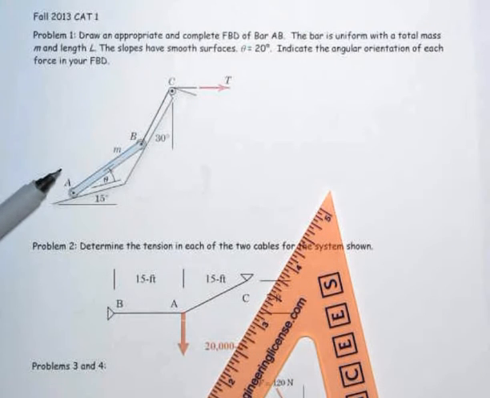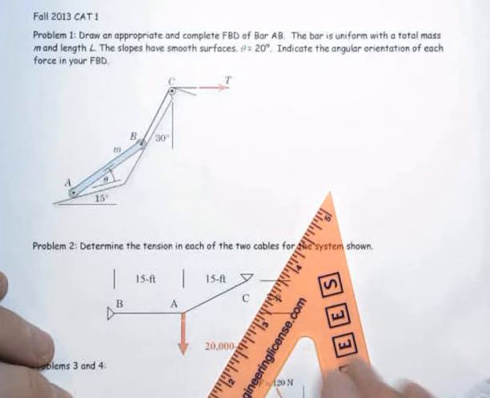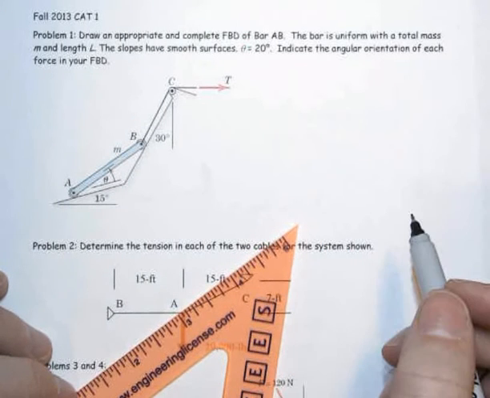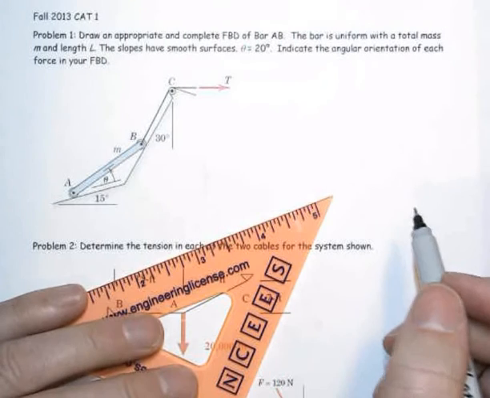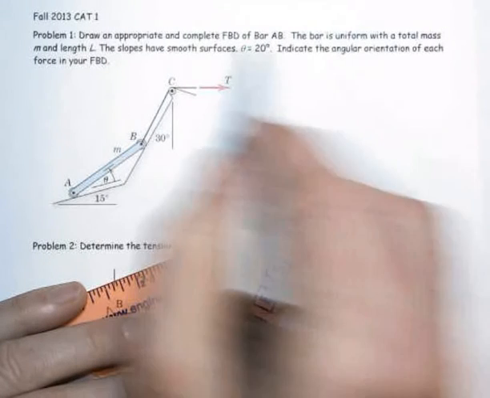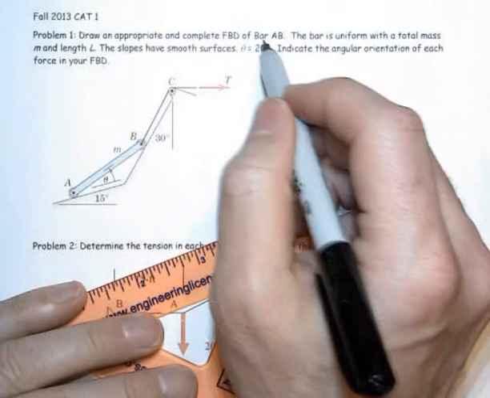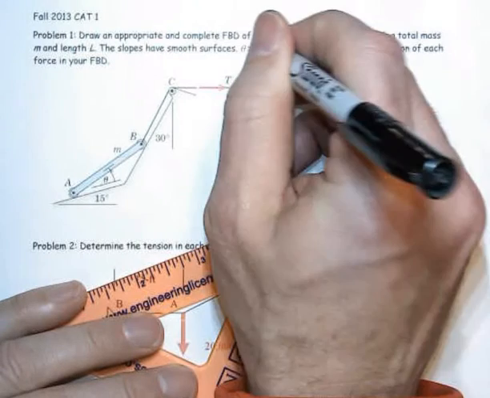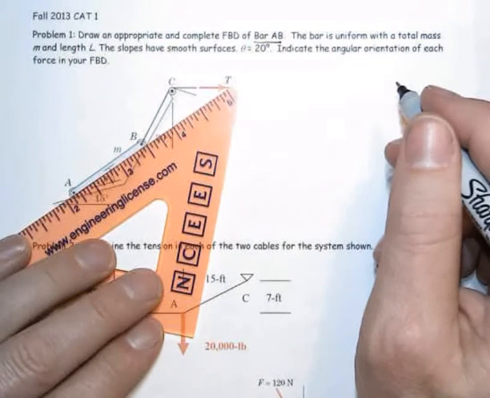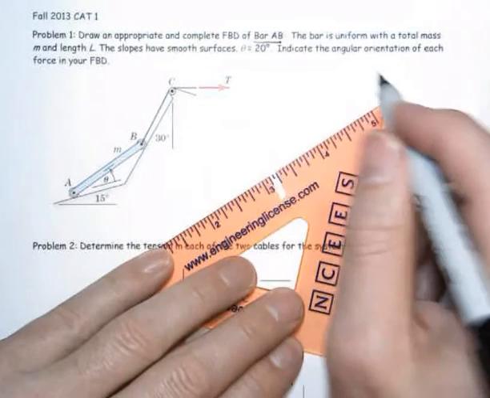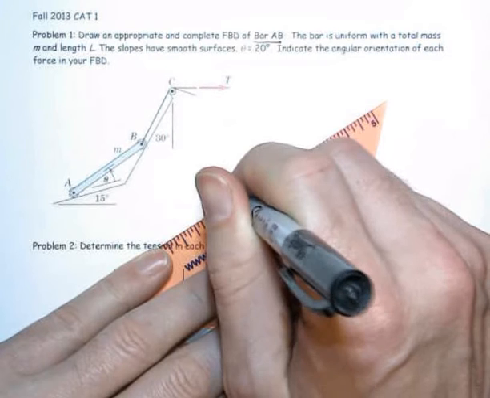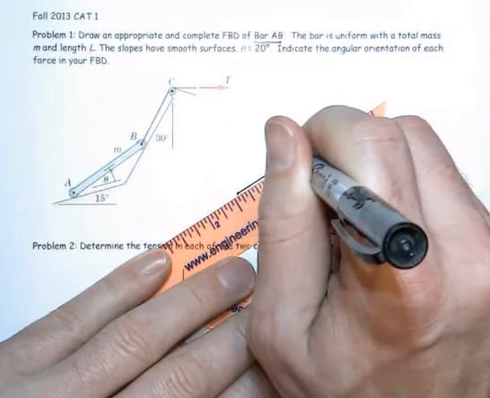In your lesson notes for lesson 11, you'll find a review in preparation for the first exam or comprehension assessment test. In that very first problem, note that all that's being asked is for you to draw an appropriate and complete free body diagram of specifically bar AB. It's important when you draw these to get them relatively at the same kinds of angles and everything. It makes your life in terms of accuracy much easier.